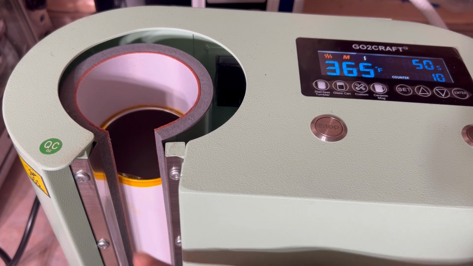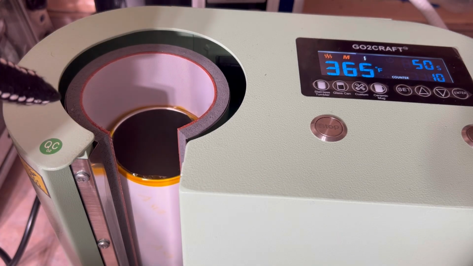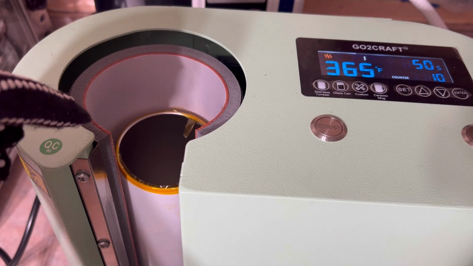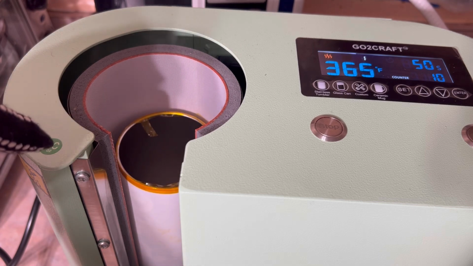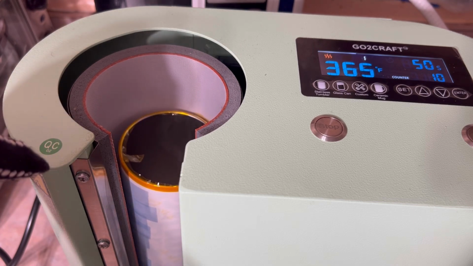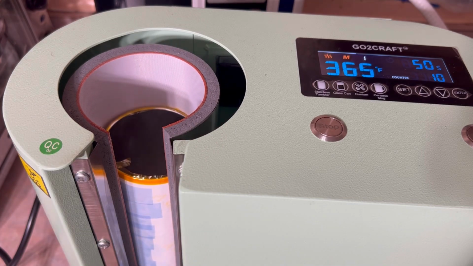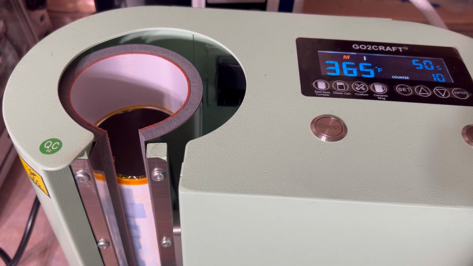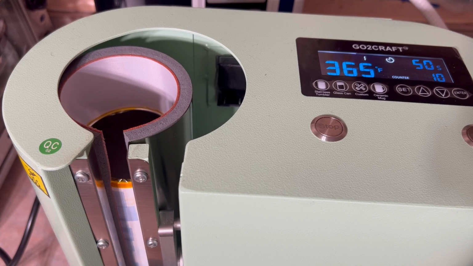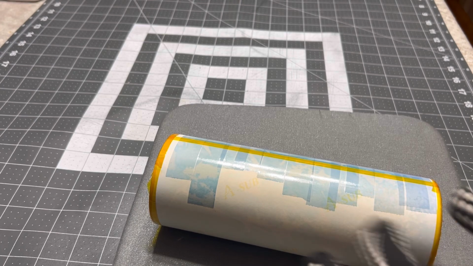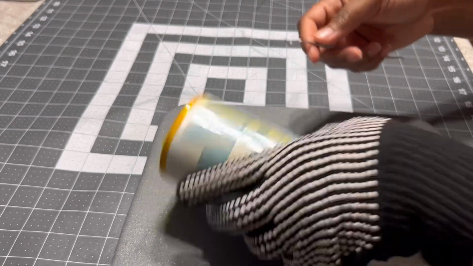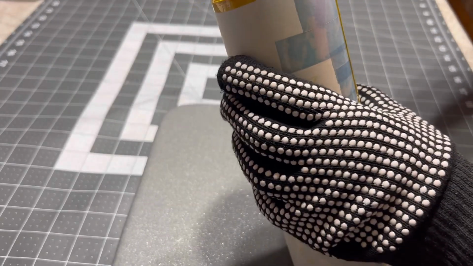See, it's rotating. Amazing, right? Then it's going to sublimate the other side. Okay guys, so now we are going to take this off and see how it turned out.